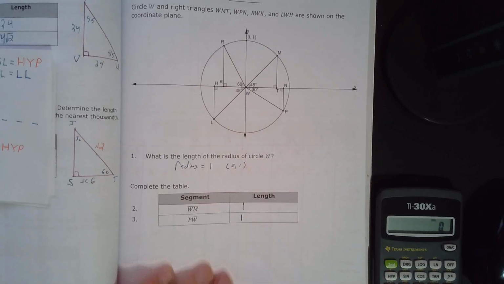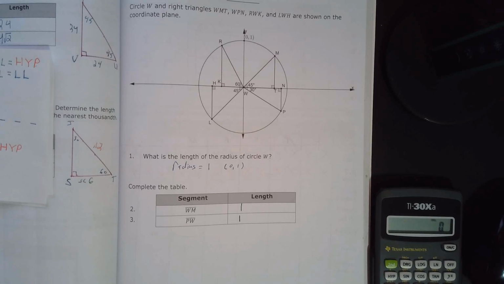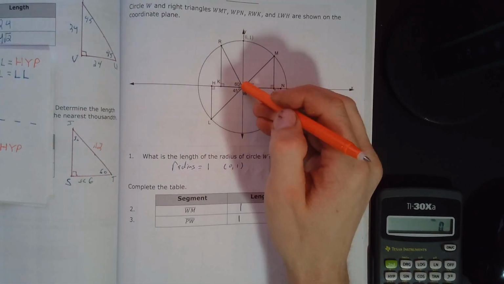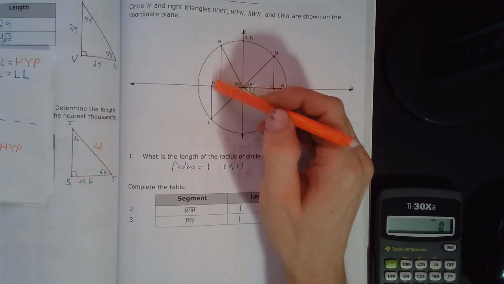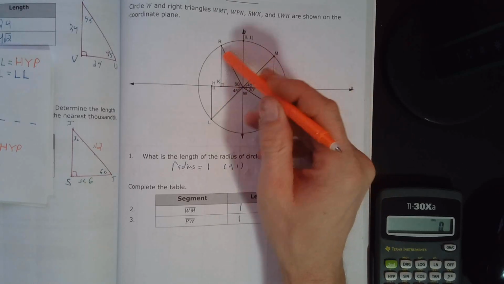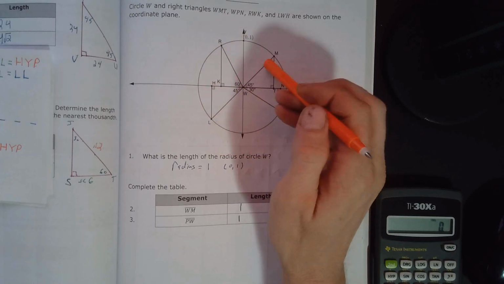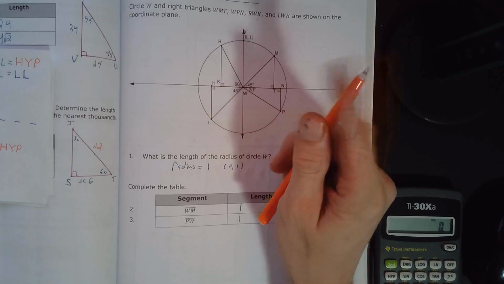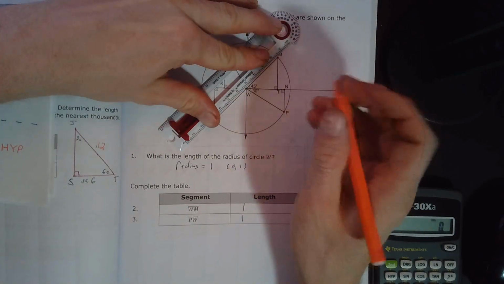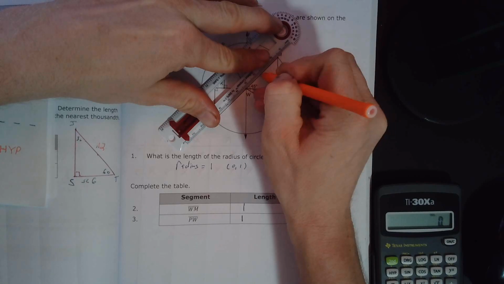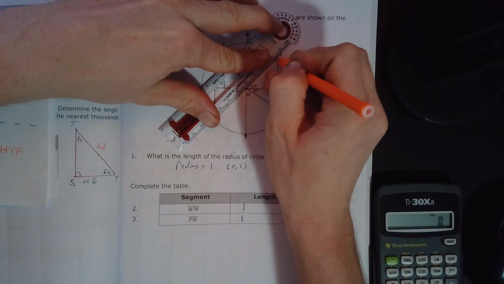All right, but before we go any further, let's examine this a little bit more. Each one of these radii that extend from the origin to the circumference of this circle are the radius. Each one of these is a radius.